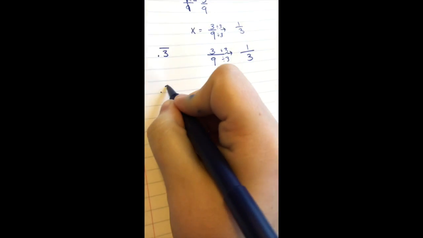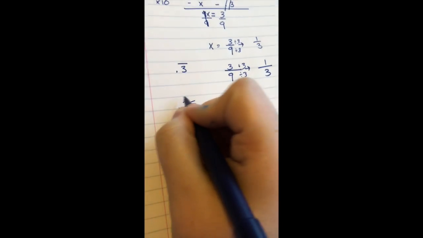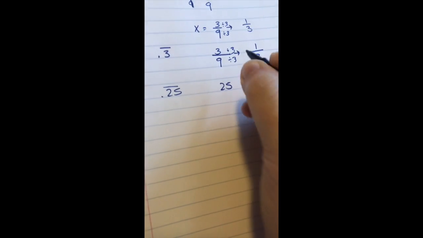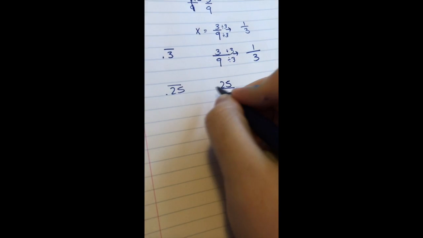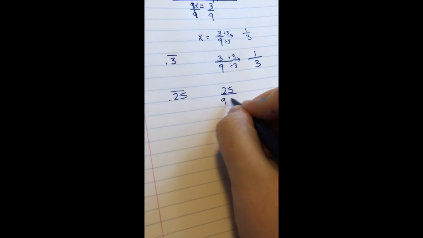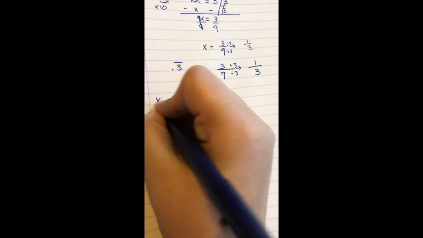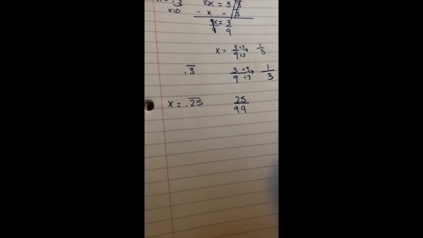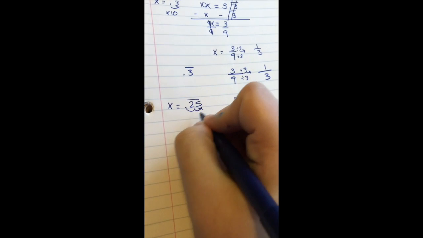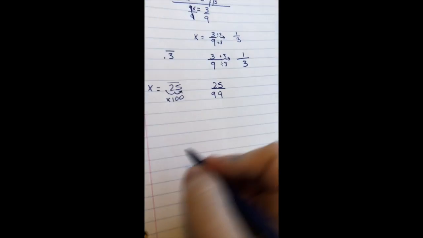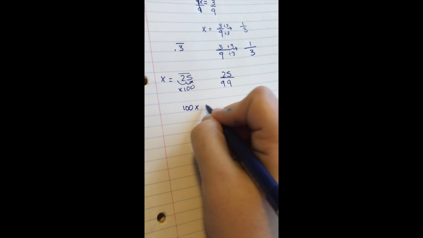So let's say I had 0.25 repeating. Okay, I want to get rid of the decimal, I want to get rid of the repeating sign, and I want to put it over this many digits of 9. So I have 25 over 99. And to prove it to you, we're going to give this the value of x. We're going to move this over twice, which is the same as multiplying by 100.